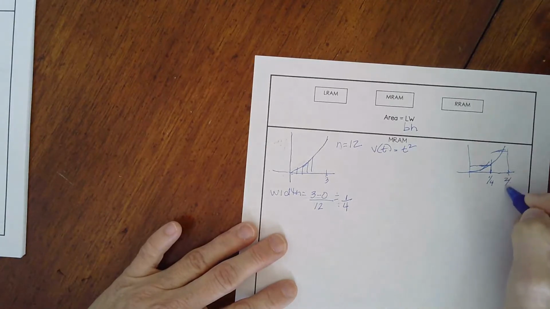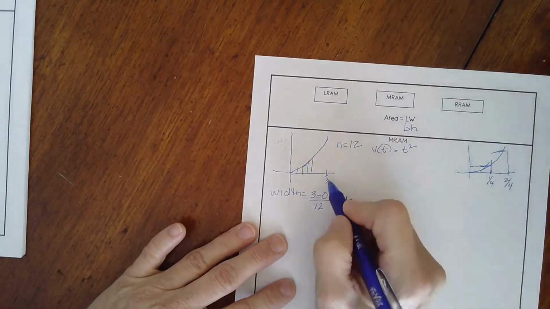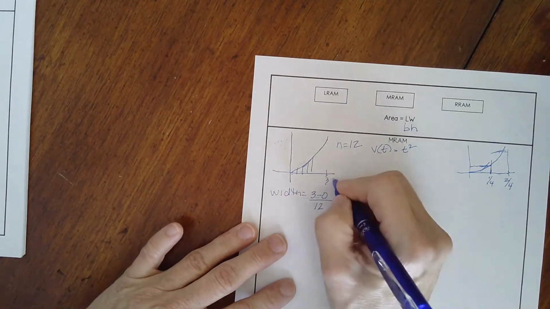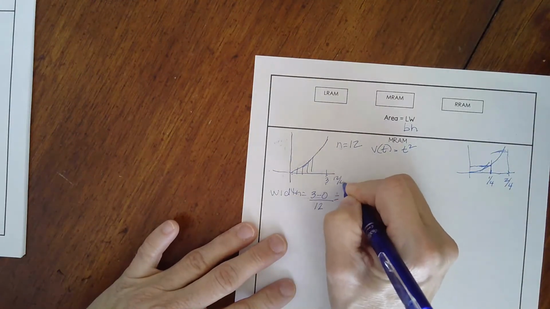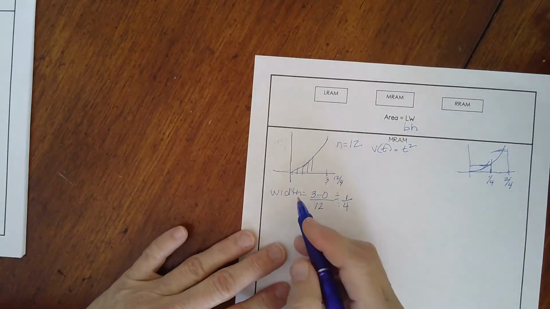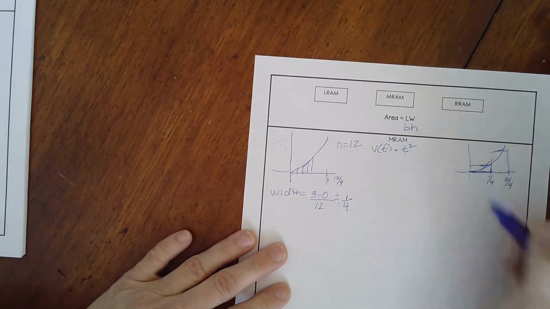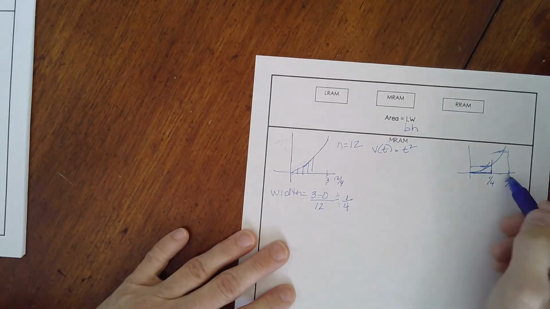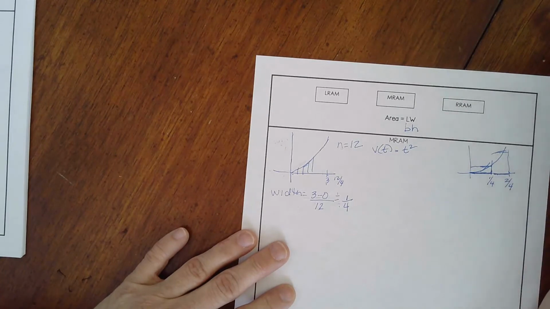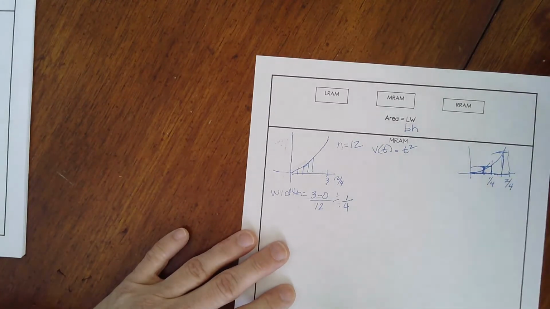This would be 2/4, the next one would be 3/4, and we would carry that all the way down to 3, which would ultimately be 12/4. So what we need to do is find the base, or the width of each rectangle, which is going to be the same, 1/4, but we also need to find the height of each rectangle.